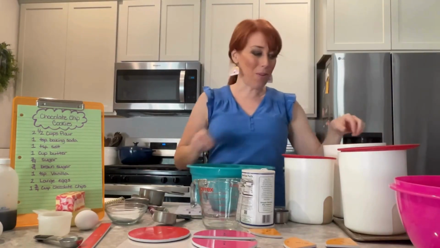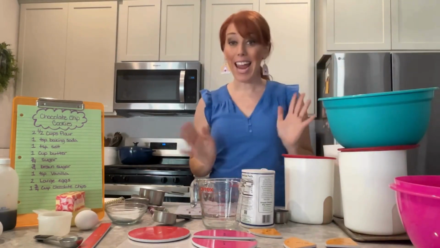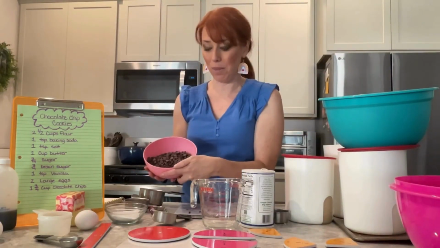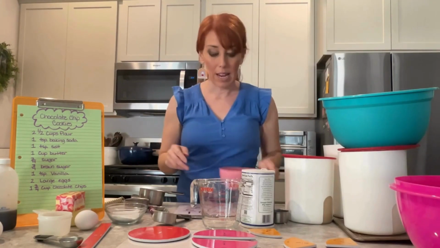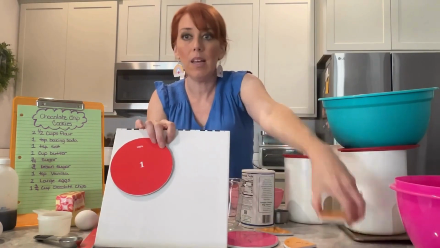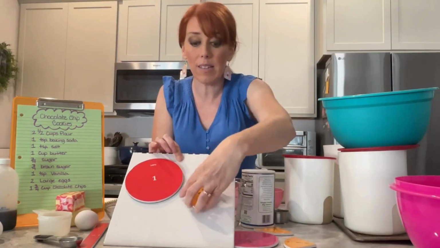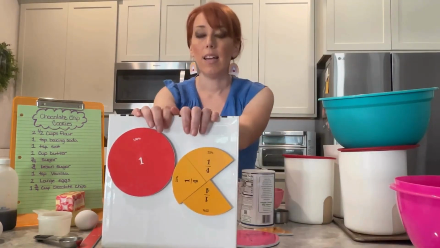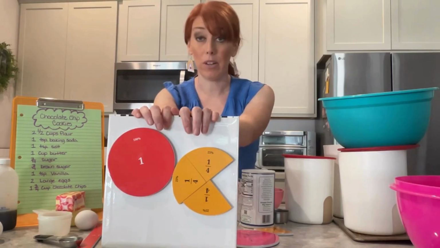So I'm gonna set my bowl off to the side, and if I look here, I am missing 1 3/4 cup chocolate chips. They're not chocolate chip cookies without the chocolate chips. Okay, so I'm gonna grab my bowl of chocolate chips here. Yummy. So I need 1 3/4. If I bring my fraction tiles back up again, I am going to put my 1 whole here. Then I have my 4ths. I need 3 of these. If I add these in, this is how much chocolate chips I need in my cookies.